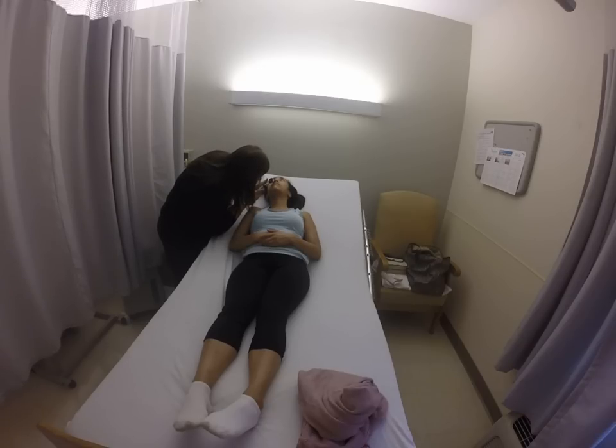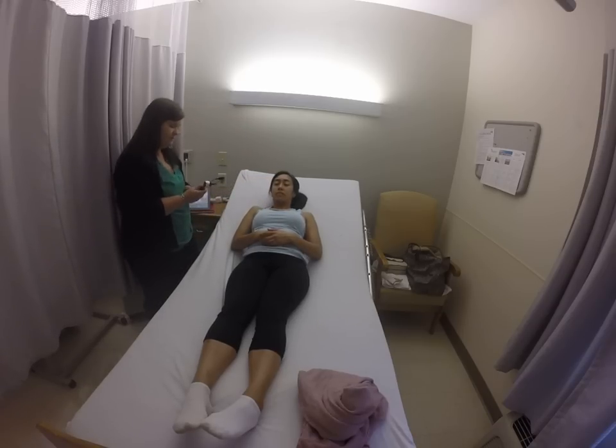It's a nice pink color. I can see the turbinates. I don't see any exudates in your nose. And again, nice light pink, a little bit redder in the back, but clear. Septum is midline.